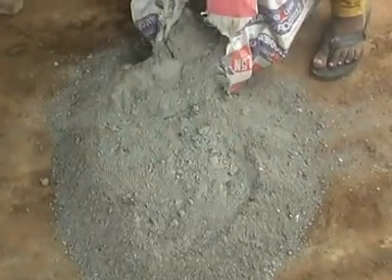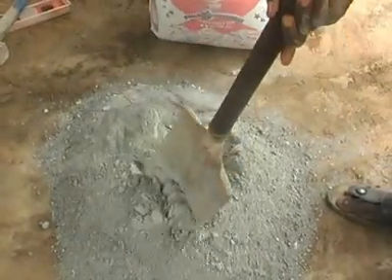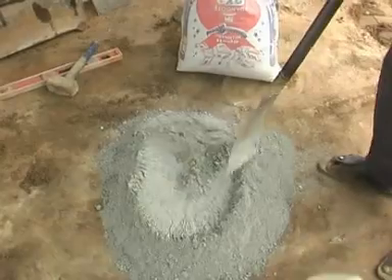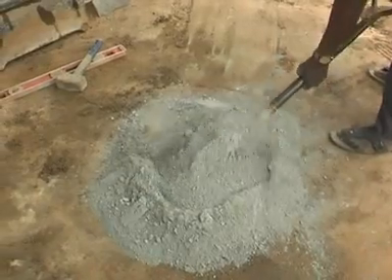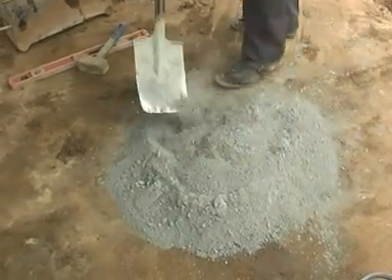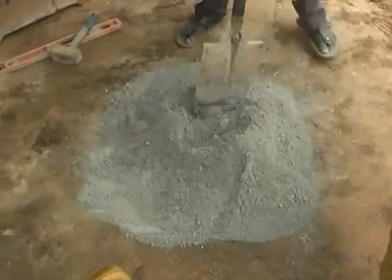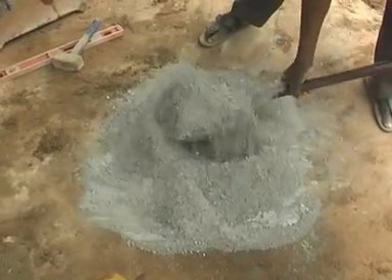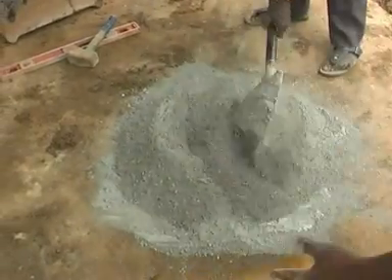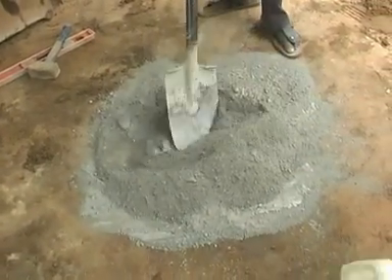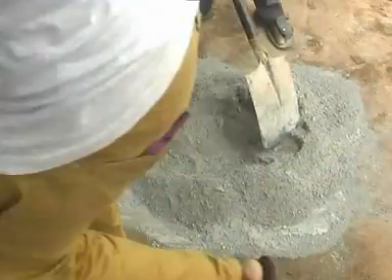So the next step is mixing. We are going to mix this. This is how you mix the stone dust and the cement together. So lubricating is the first step. Batching is the second step. Mixing is the third step.